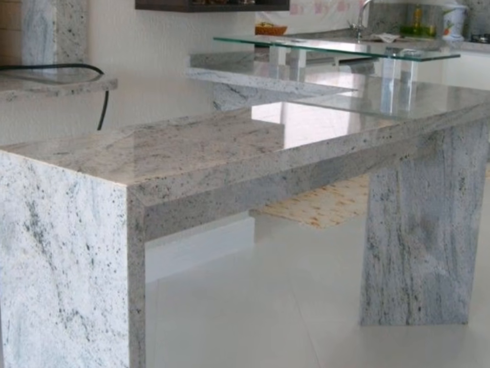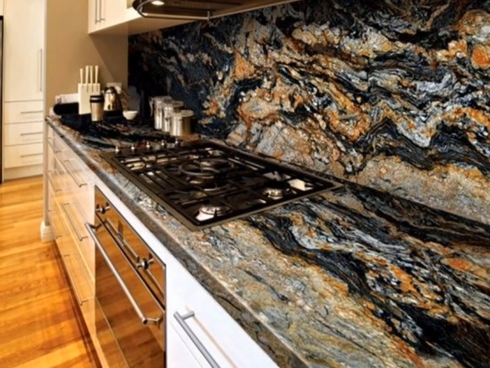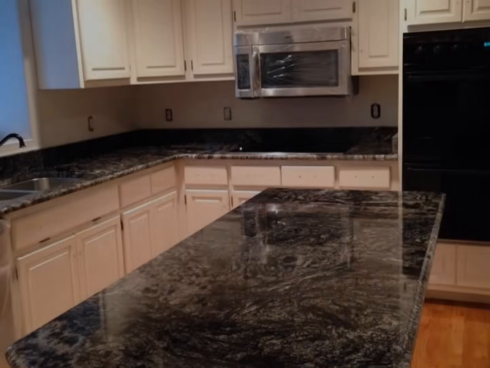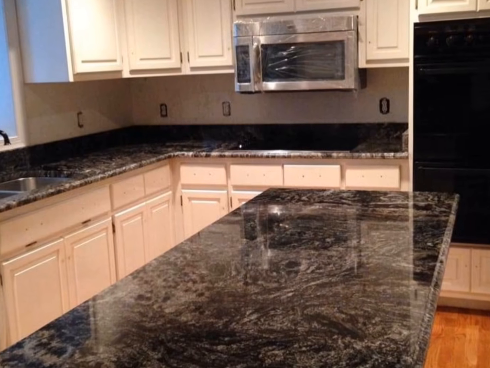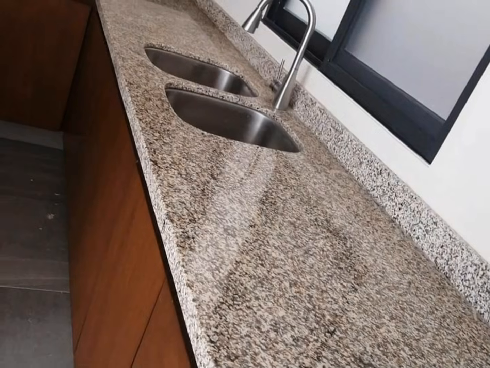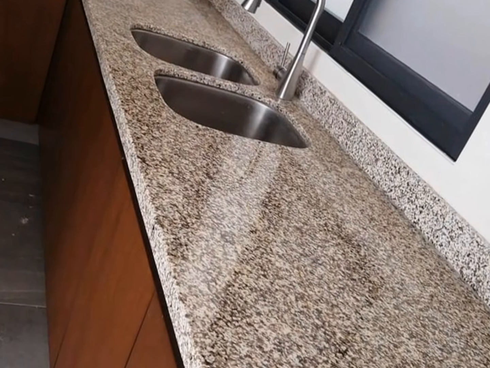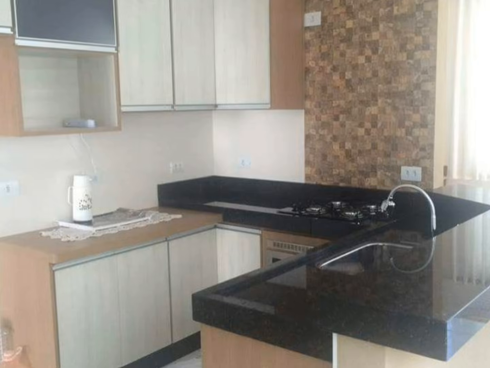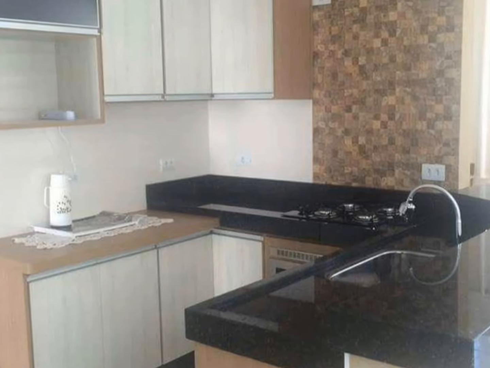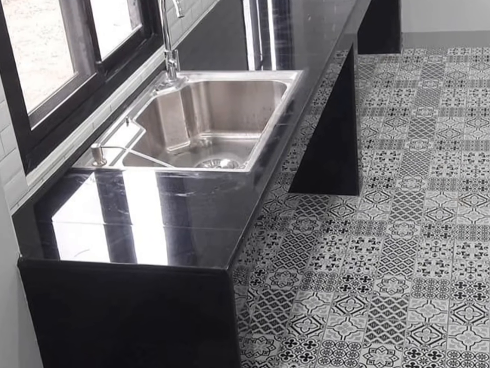So friends, before you buy the granite, always measure your kitchen platform area carefully. Second, check the granite thickness, as I told you, it should be 18 to 20 mm thickness, and choose the right color or pattern. Granite comes in many colors and natural patterns. Another point is to select the right finish. Granite finishes matter a lot for both looks and maintenance. Check the durability and strength. So these were the points to remember.